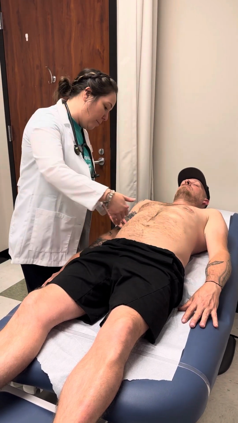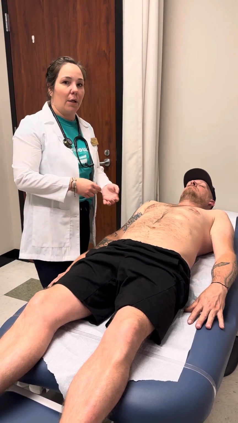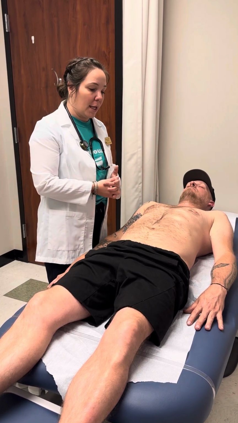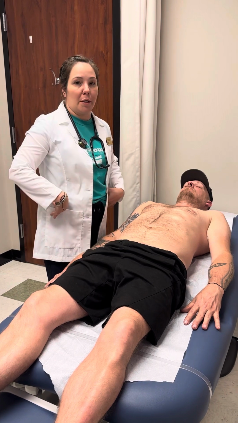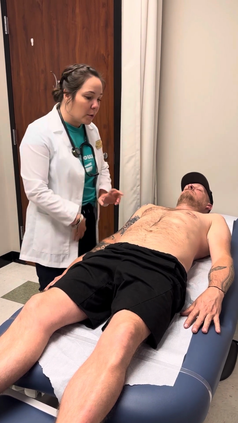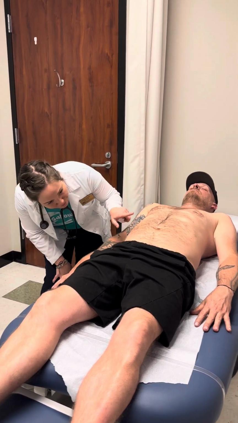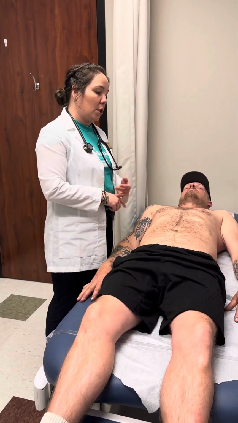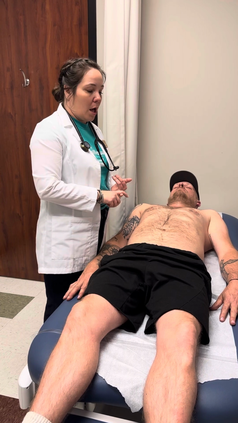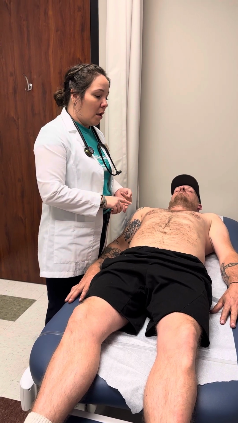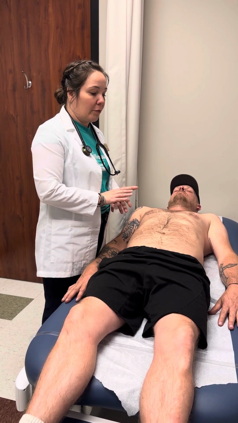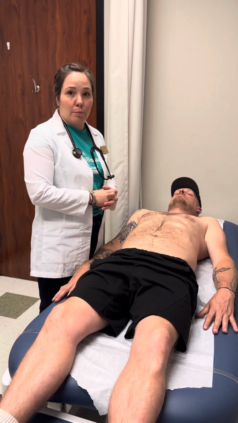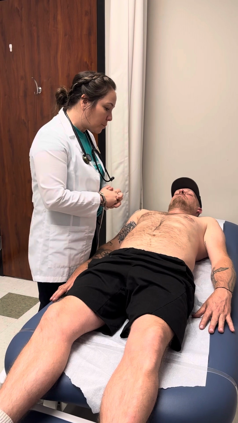So then we would look for Grey-Turner's sign, which is ecchymosis on the flank area. If we noticed any bruising on the flank area, that could also indicate acute pancreatitis, but also could indicate retroperitoneal bleeding. So then we would look for abdominal distension. Some causes of abdominal distension would be fluid, a full bladder, feces, flatus, or fetal tumor, anything of that sort.